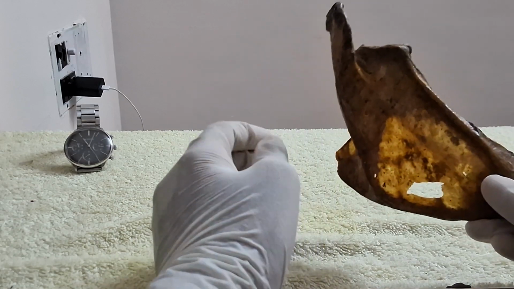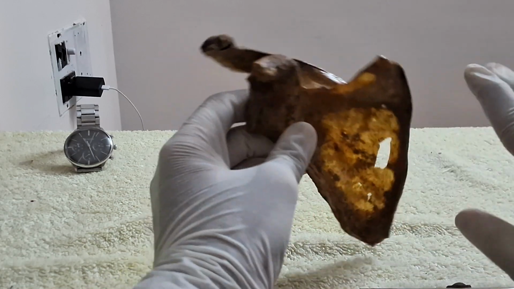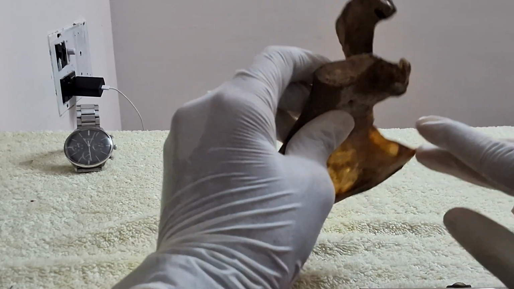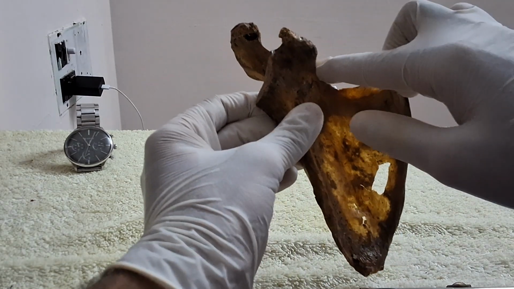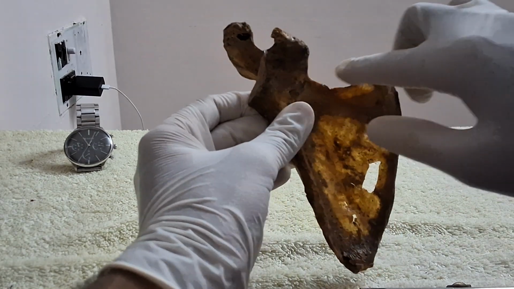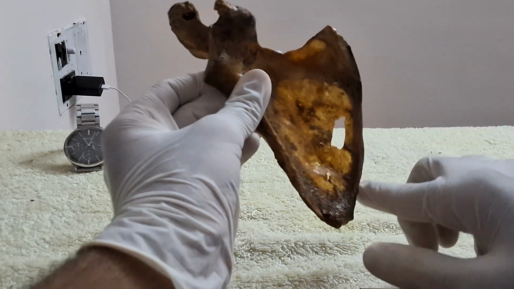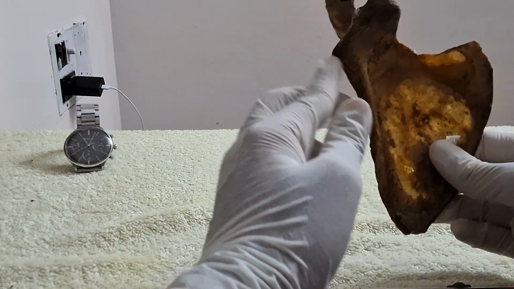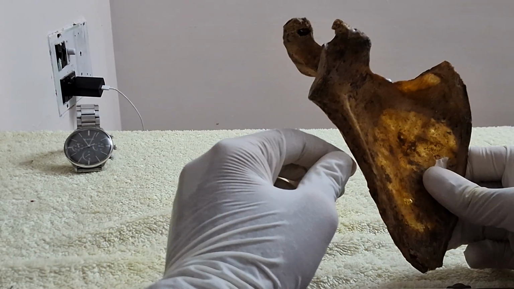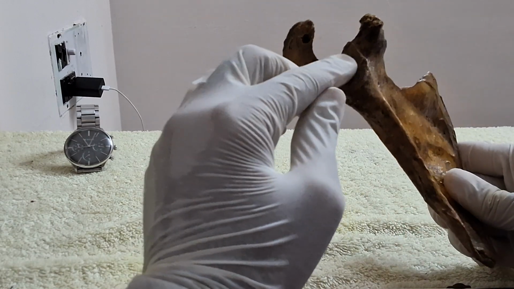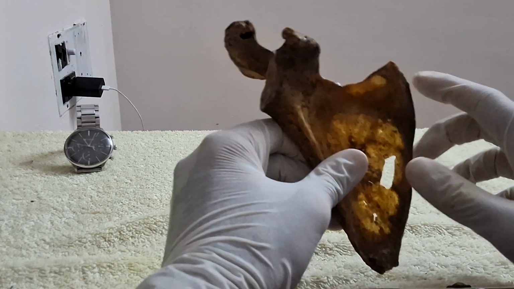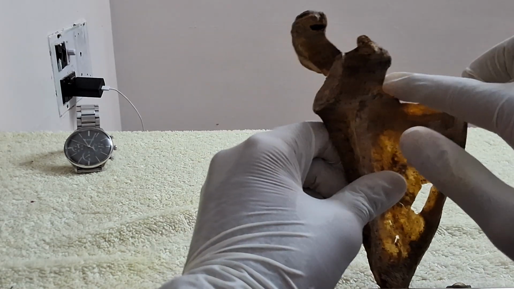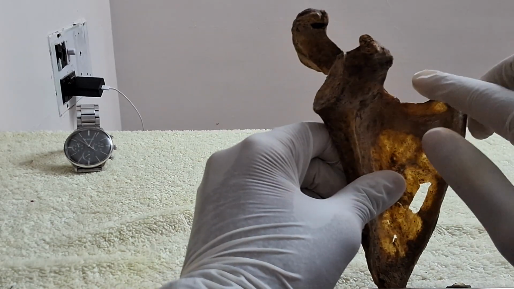So, how to determine whether it is a right scapula or left scapula? Here, first you must know the borders. This is the superior border, this is the medial border, this is the lateral border. How can you identify the lateral border? By the glenoid cavity. This is the glenoid cavity. This border is the lateral border. This is the medial border, and this is the superior border.